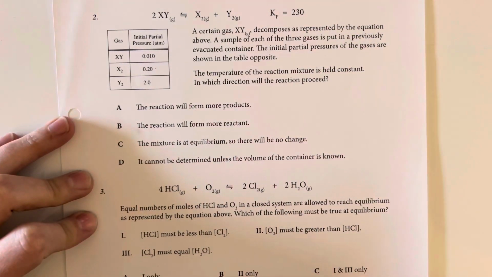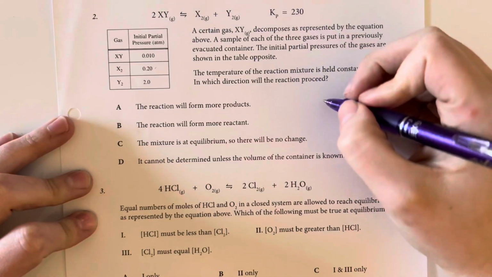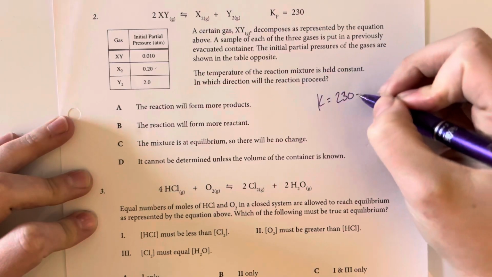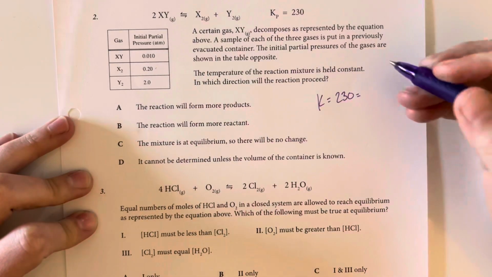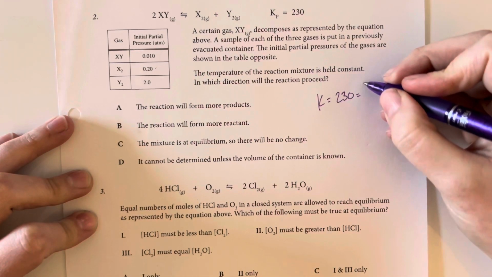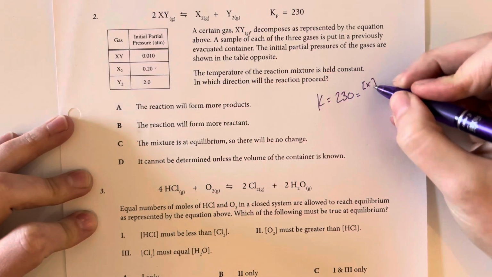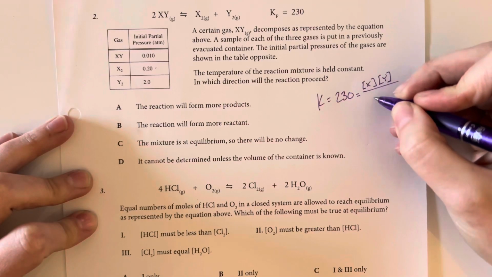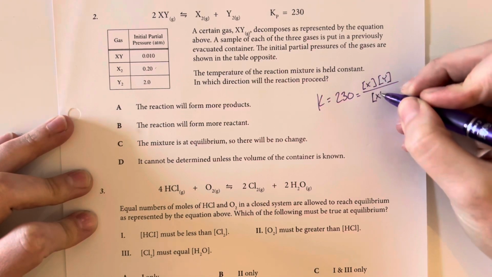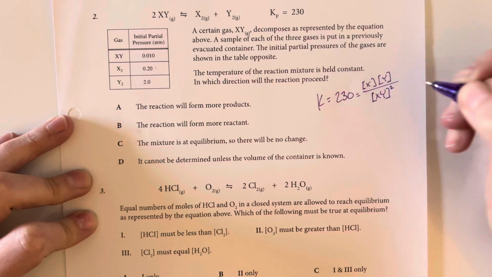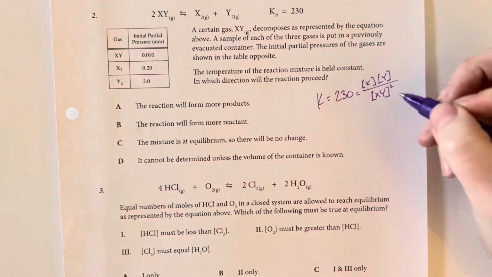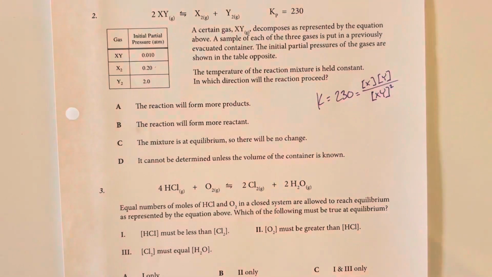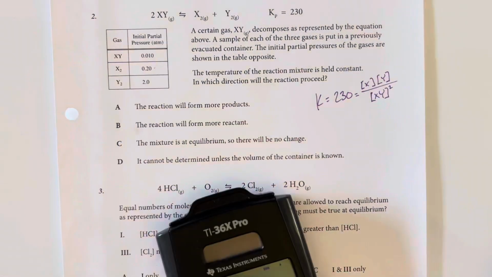So at equilibrium, my K being 230 needs to have my products, which are my concentration of X and Y, over my concentration of my reactants, which is XY, and then that will be squared. This is Q, not K though.